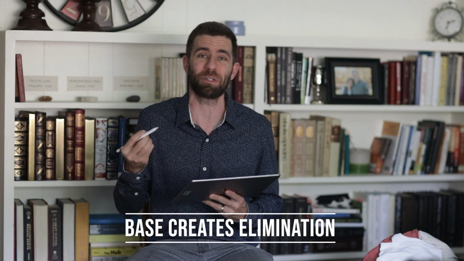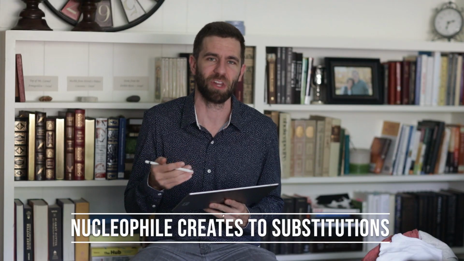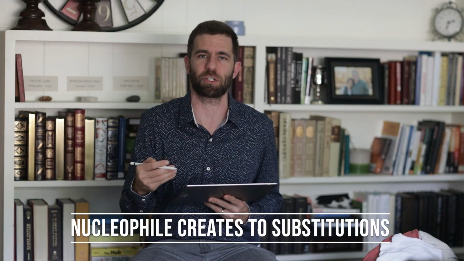Remember, a base is literally defined as picking up a proton. Or it's going to act as a Lewis base, or nucleophile, where it's donating its electrons and forming a new bond with this compound, right?